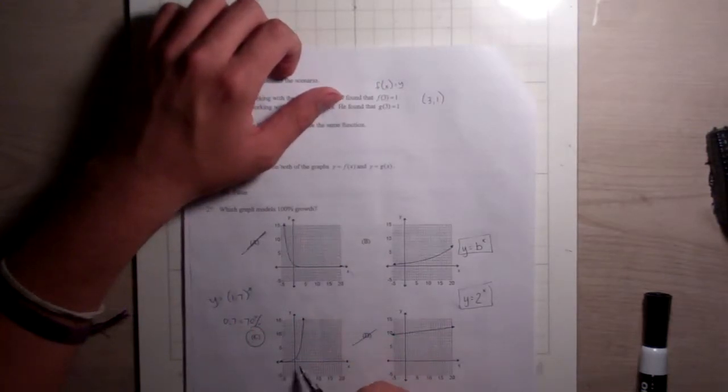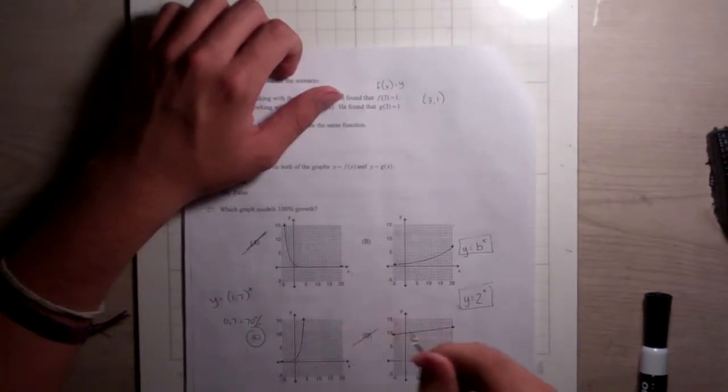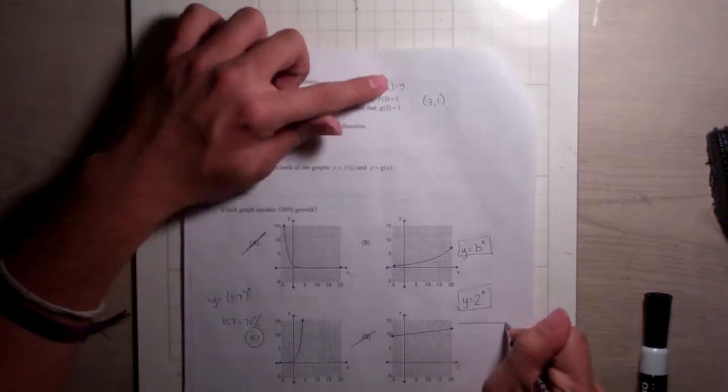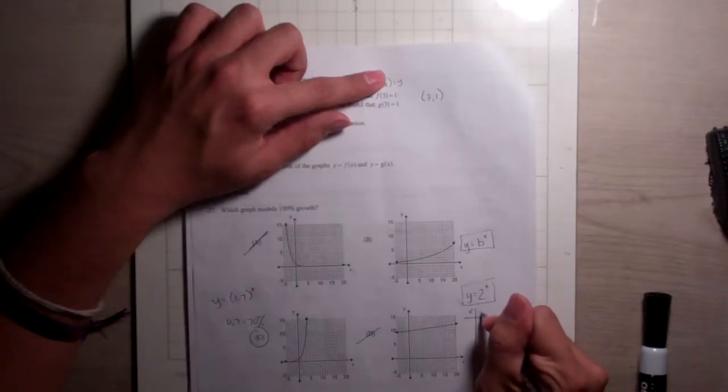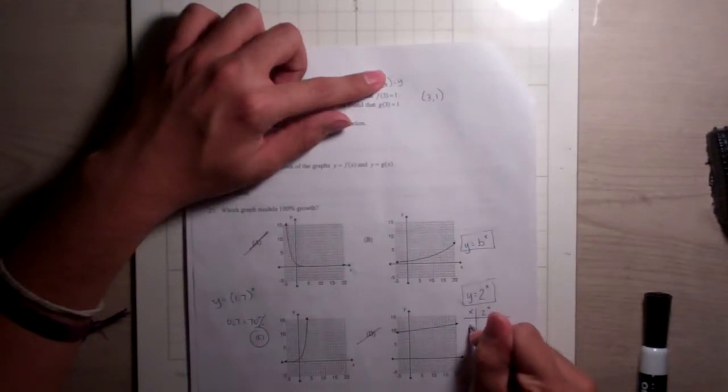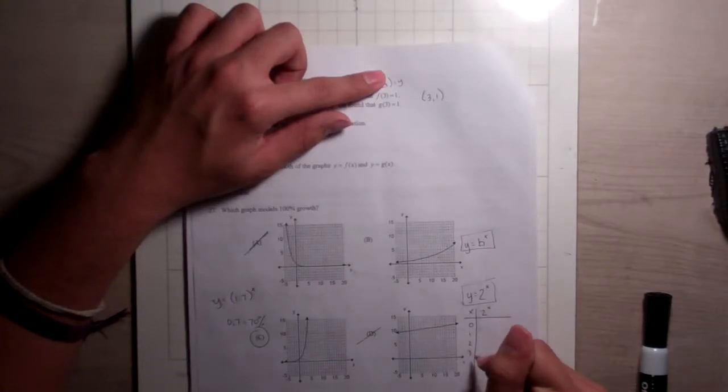The reason it's C, if you were to take some points, I'm just going to create a table for this real quick. We're going to have x, 2 to the x power. If I were to choose 0, 1, 2, 3, let's stop right there.